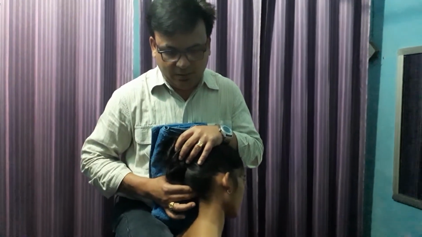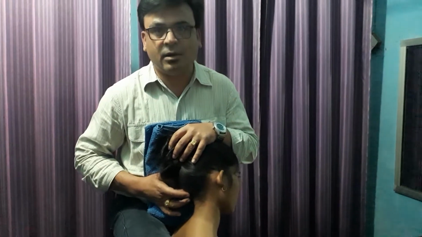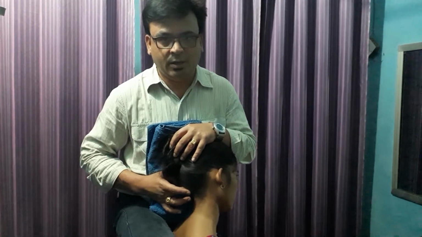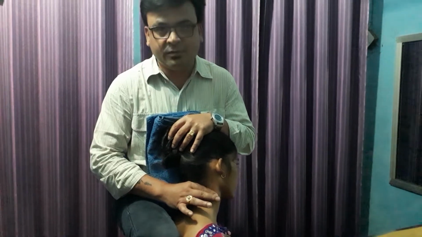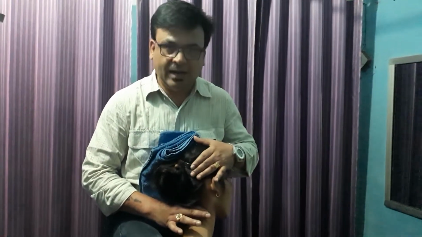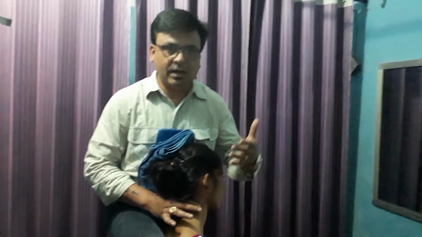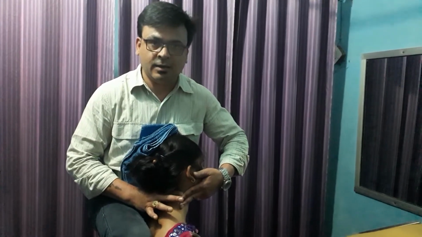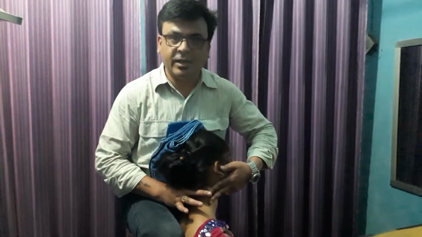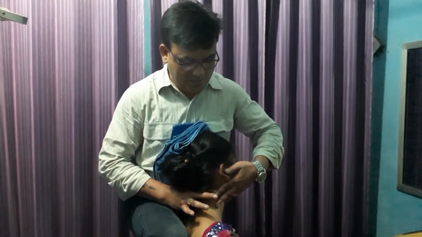Palpate the occipital condyle, and this joint is called the atlanto-occipital joint. Palpate the occipital condyle and stabilize the transverse process of C1. Stabilize the head like this. We are taking the other hand like that, and we are giving the mobilization like this.